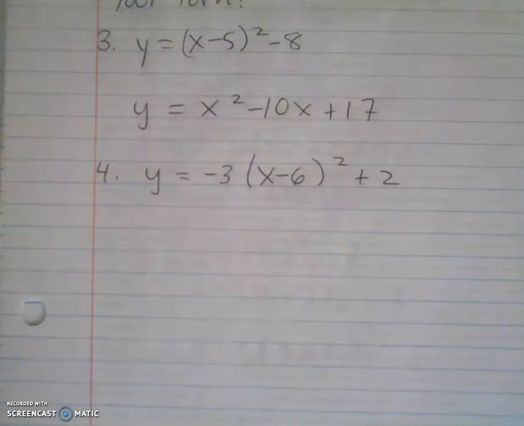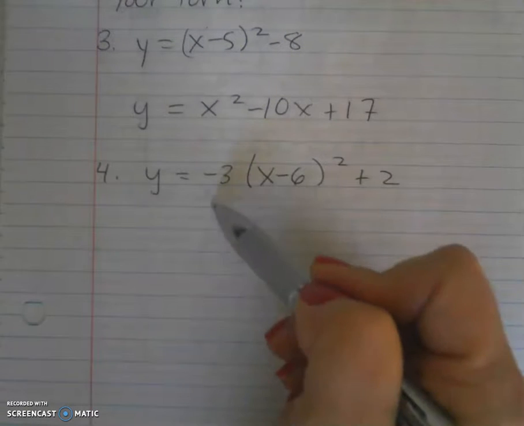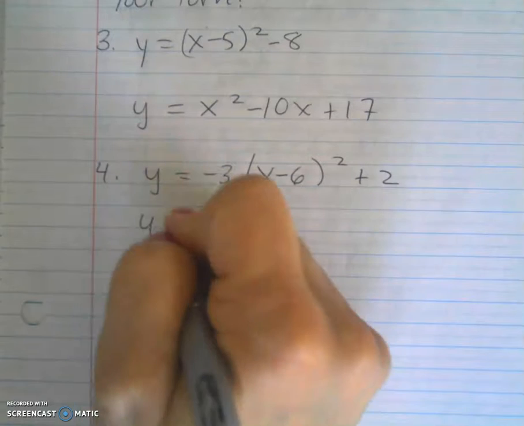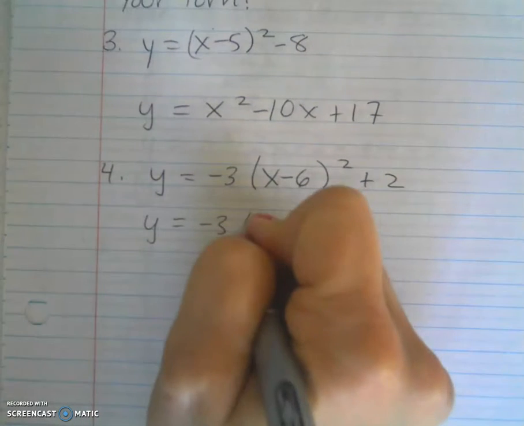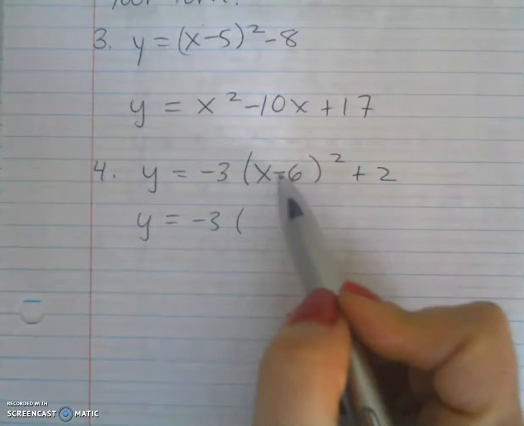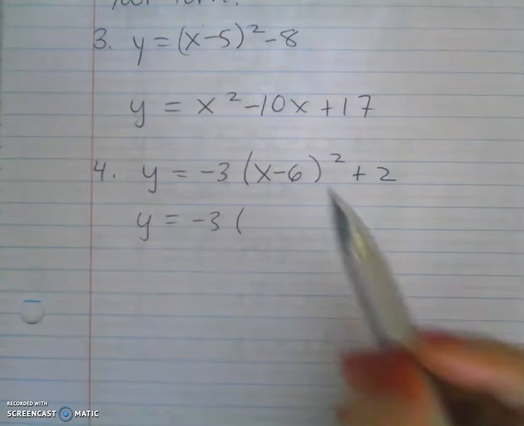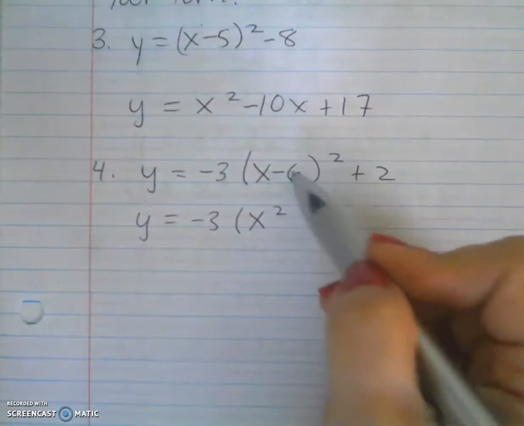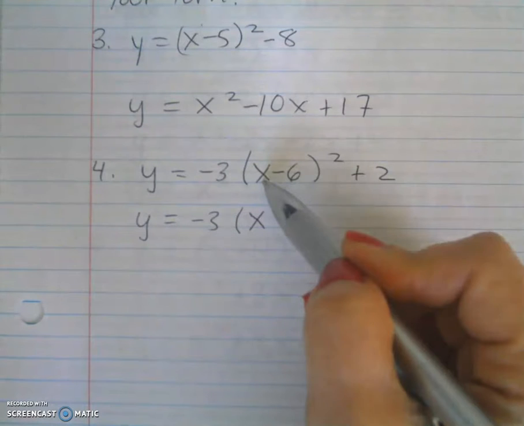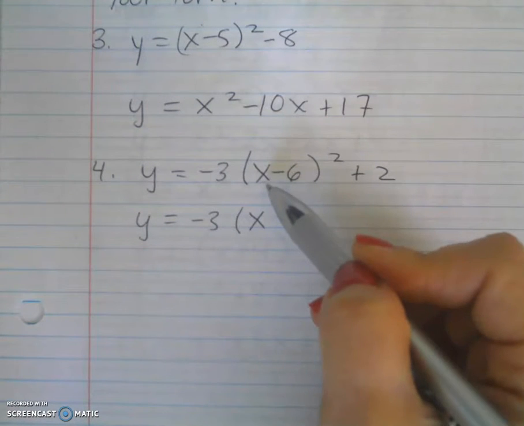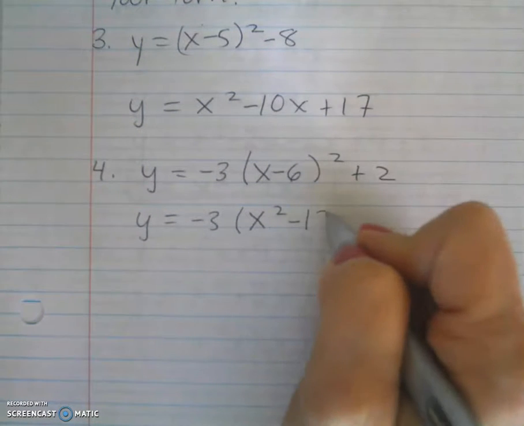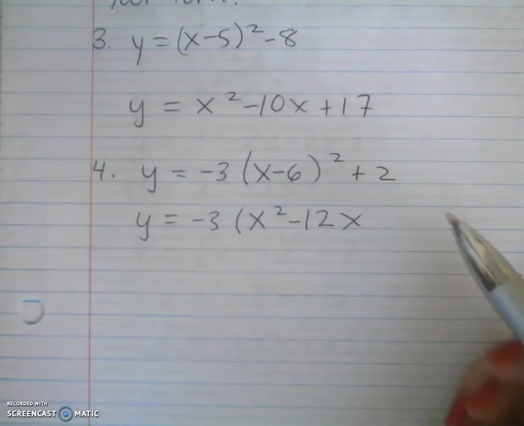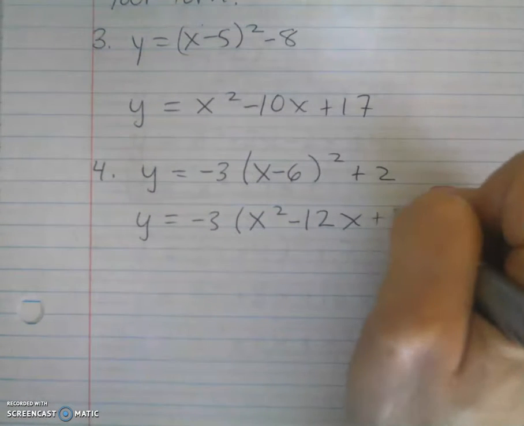So we're going to follow the same steps, except we're just going to ignore this negative 3 and bring it down. And now we're going to expand (x minus 6) squared. We square the first term. Negative 6 times x is negative 6x. We multiply that by 2 and get negative 12x. And then we square negative 6. Negative 6 times negative 6 is positive 36.